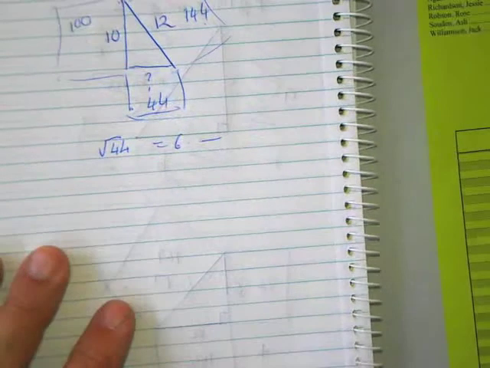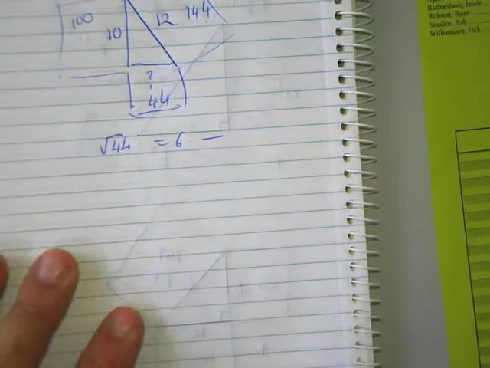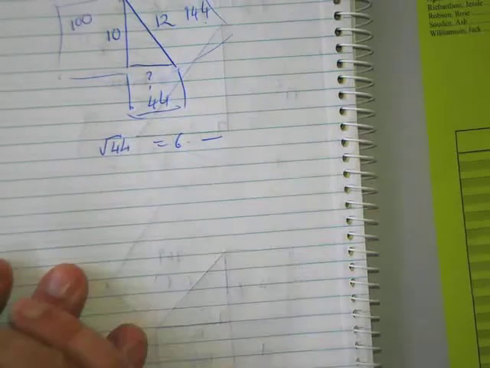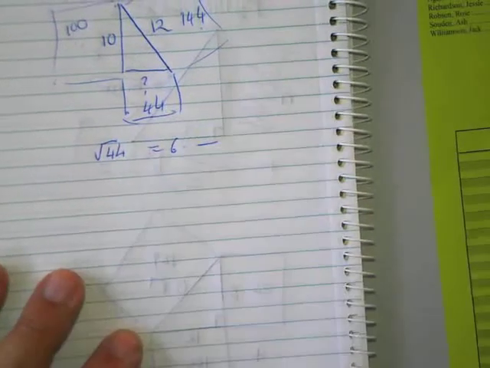You can use a calculator to work out the bit. I don't actually care. And that's how quickly you can do these. I'm not doing it in my head. I have written down what I'm doing. I've just done it very fast because, well, it's what I do for a living. And that's how you do Pythagoras.